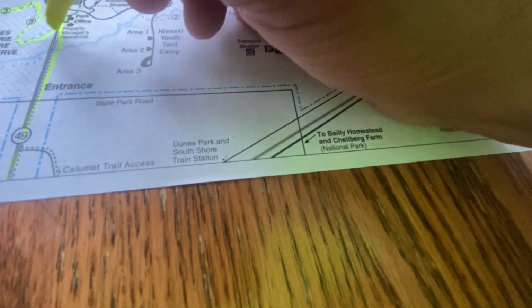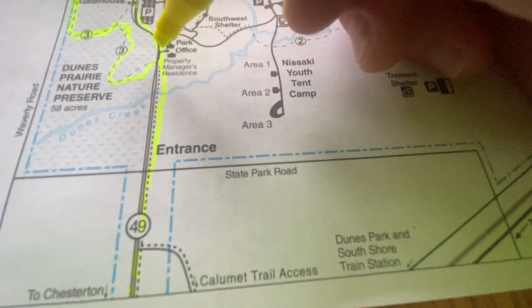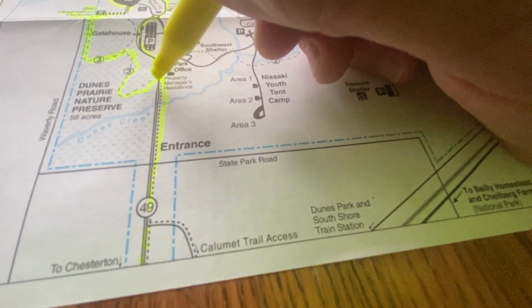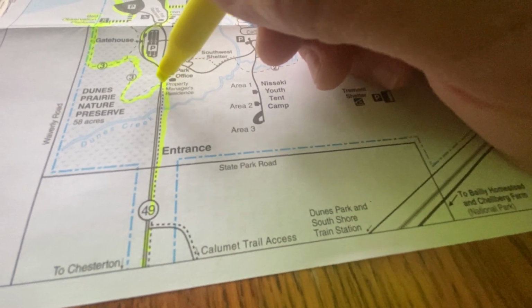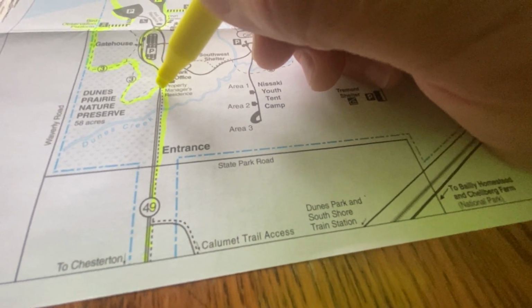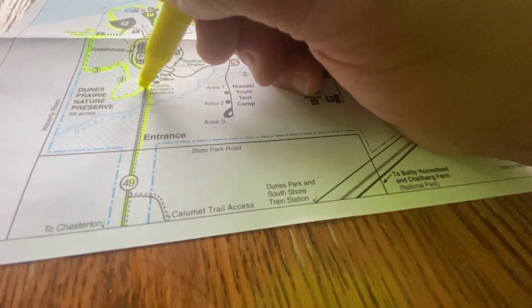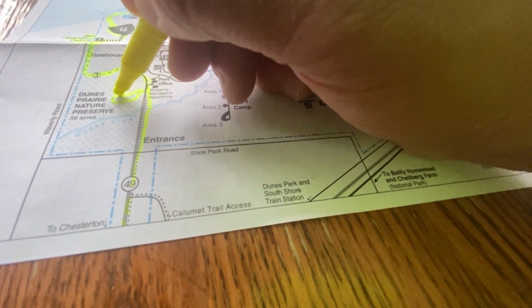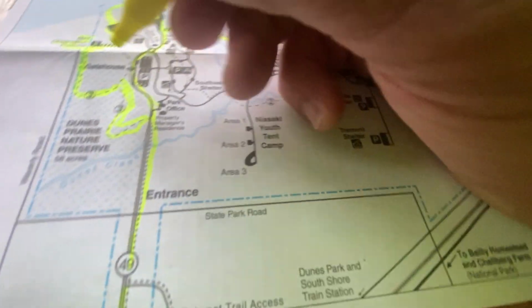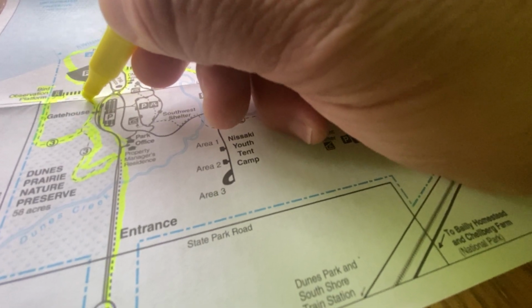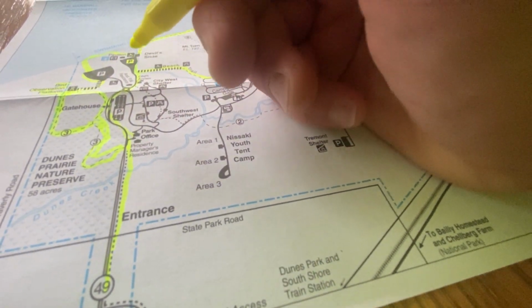And this is the old entrance where they had the old gatehouses, which are still there, the stone ones. So once you reach that road, you turn around and you come back on Trail 3, and you take this part, which you haven't, and then you come out.